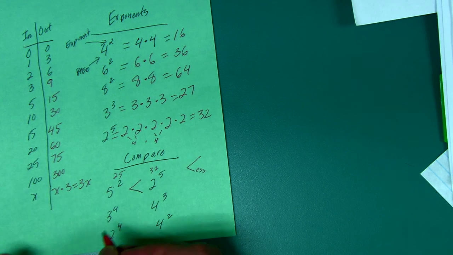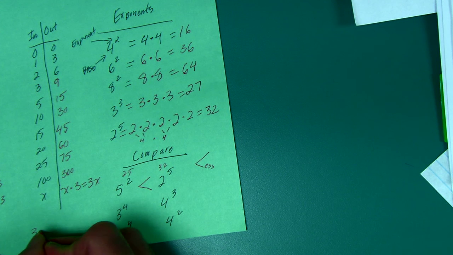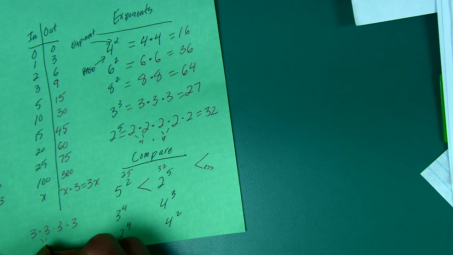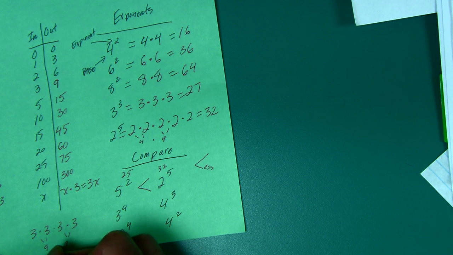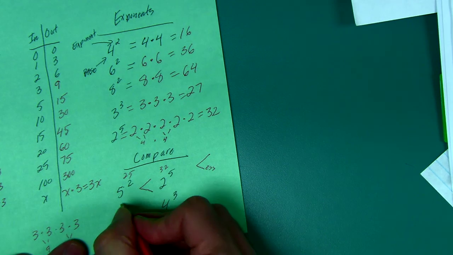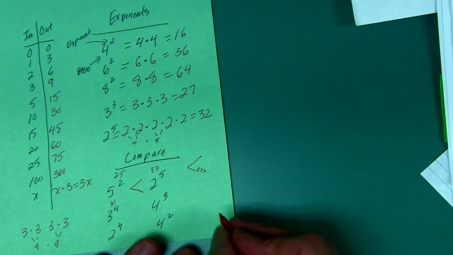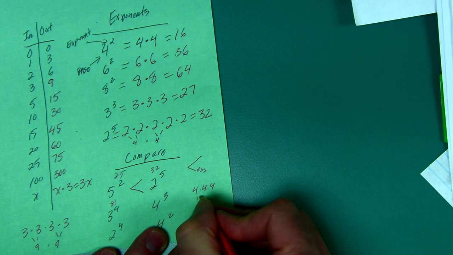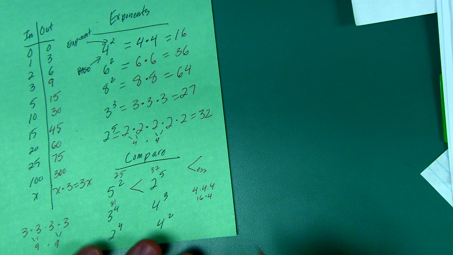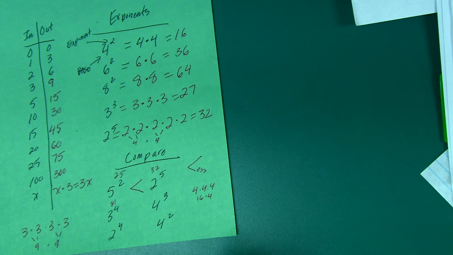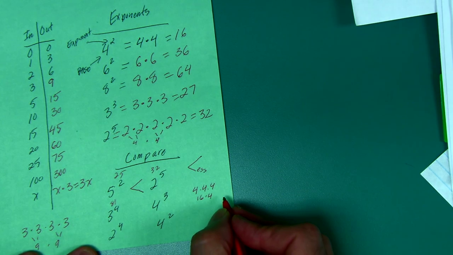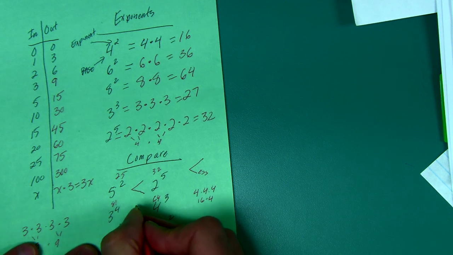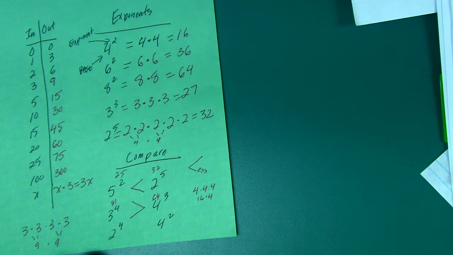3 to the 4th power, 3 times 3 times 3 times 3. 3 times 3 is 9. 3 times 3 is 9. 9 times 9, 81. So that's 81. 4 to the 3rd power, it's not 12. It's 4 times 4 times 4. 4 times 4 is 16, and 16 times 4 is 4 tens, 40. 4 sixes, 24. 24 plus 40, 64. 81 is greater than 64, so it's going to point that way, greater than.